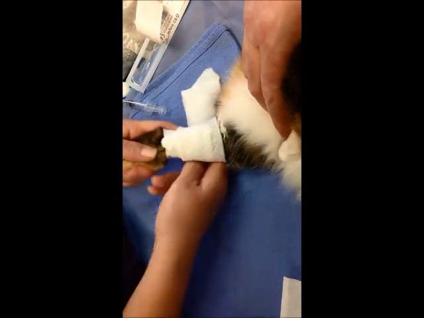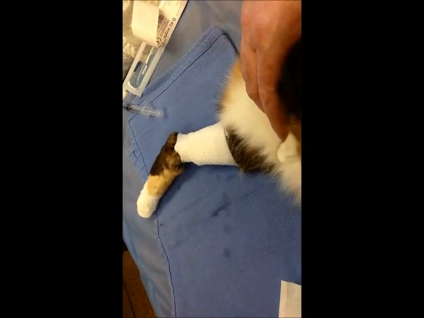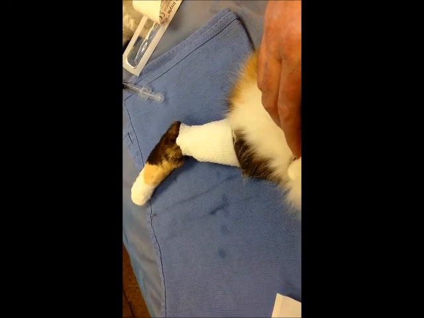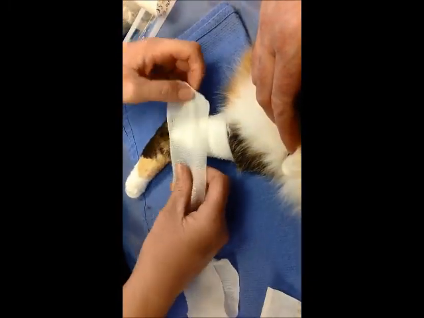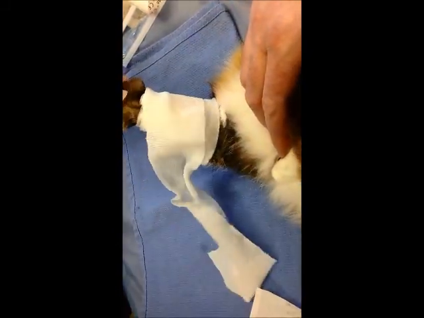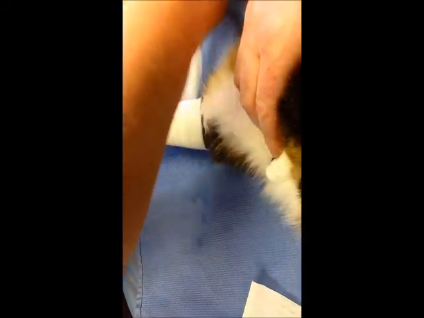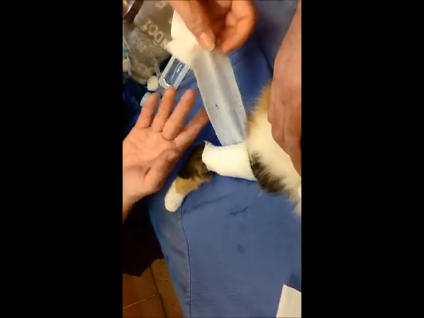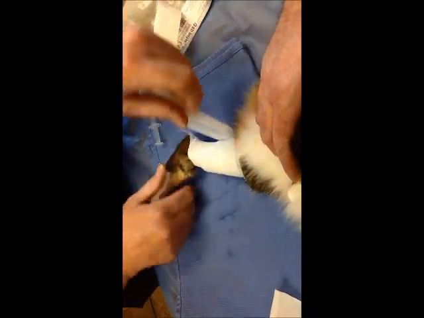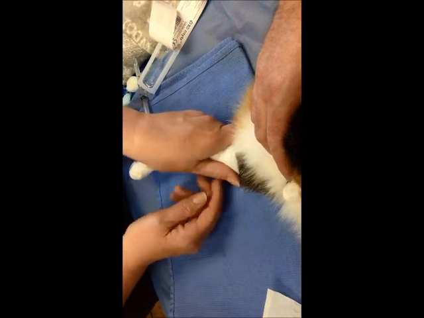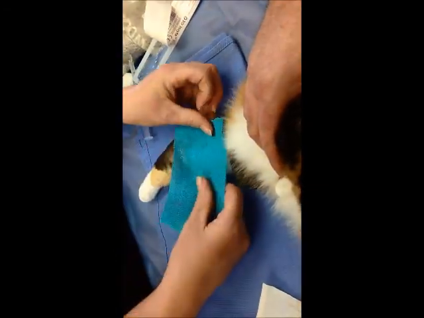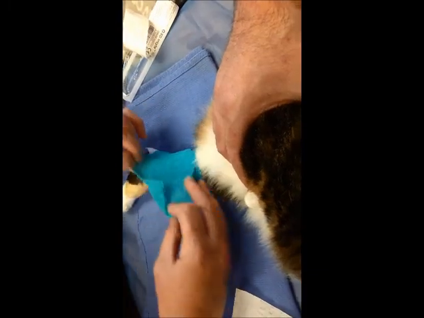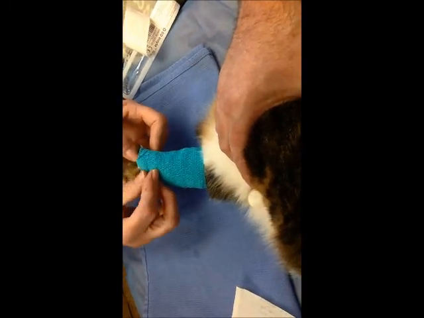Small amount of bandage material. Kind of sticks to my hand a little bit. And the port is still available for intravenous use.